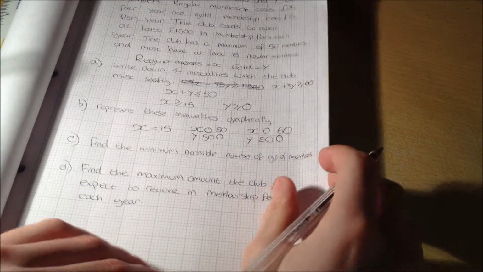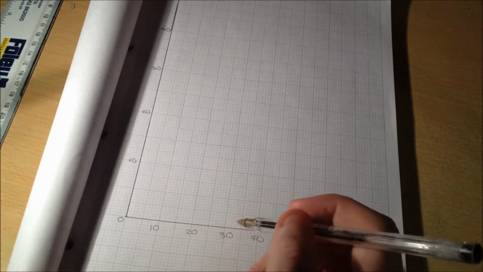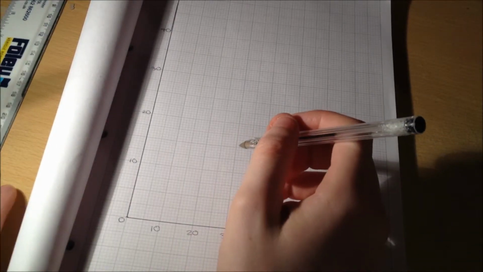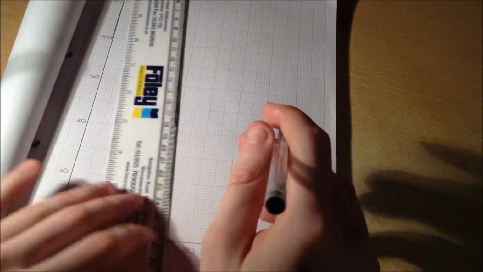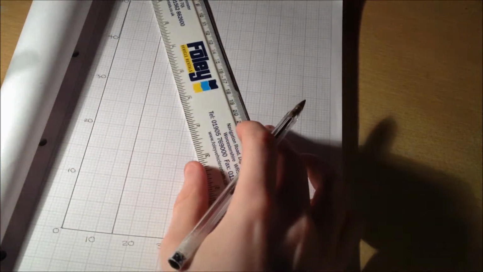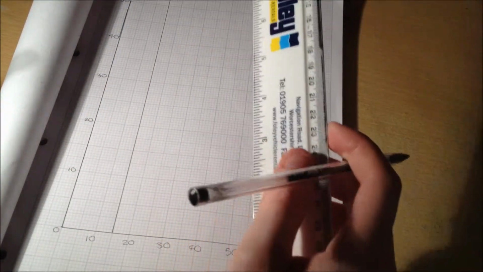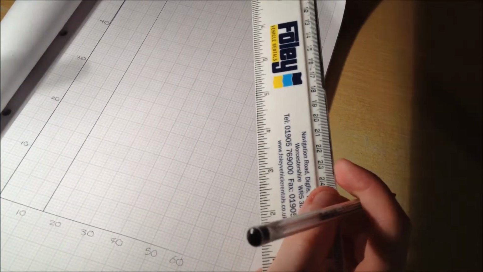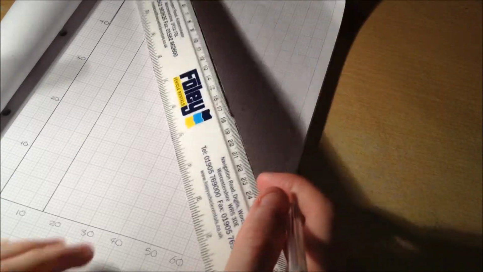So let's represent these graphically. Remember, the first one is simply the x-axis along the bottom. The next one is x equals 15. X plus y equals 50, and we got the coordinates of these.